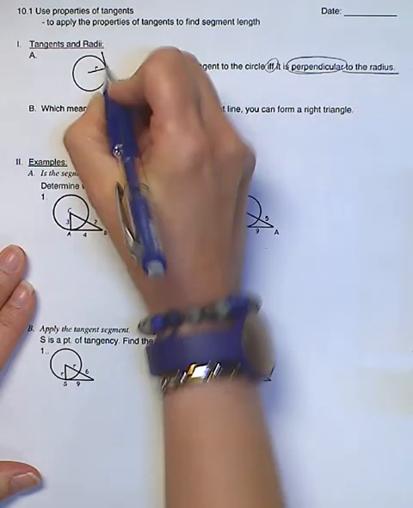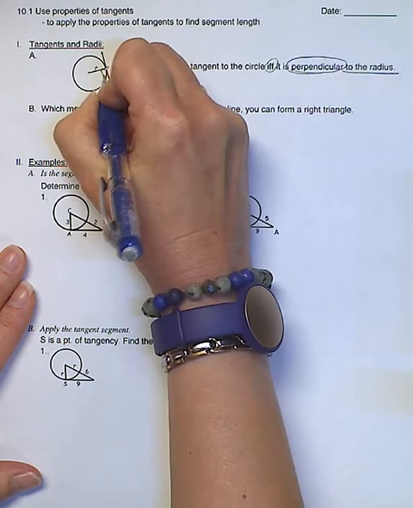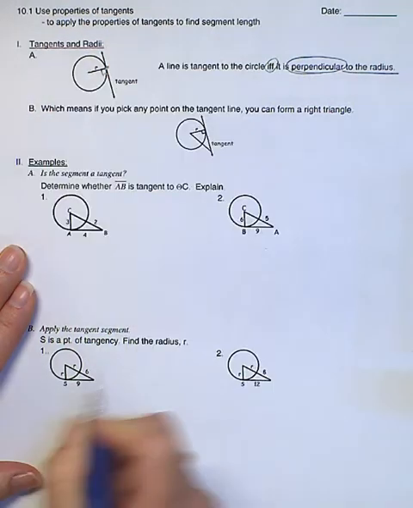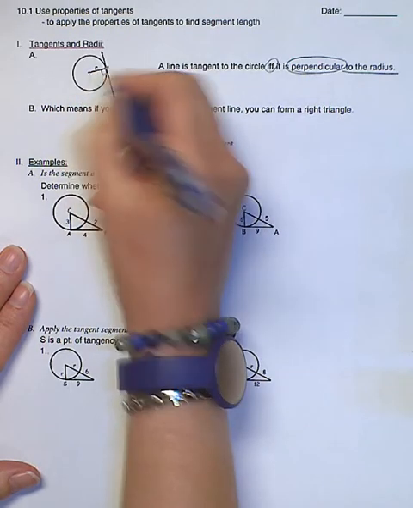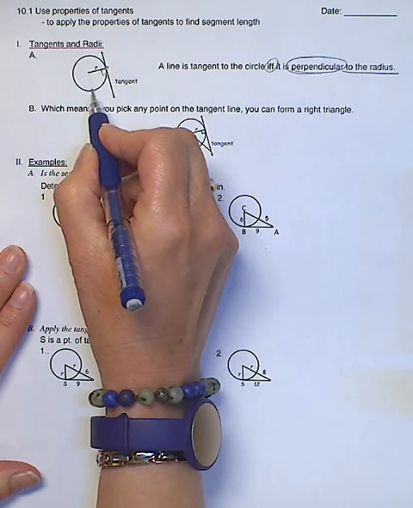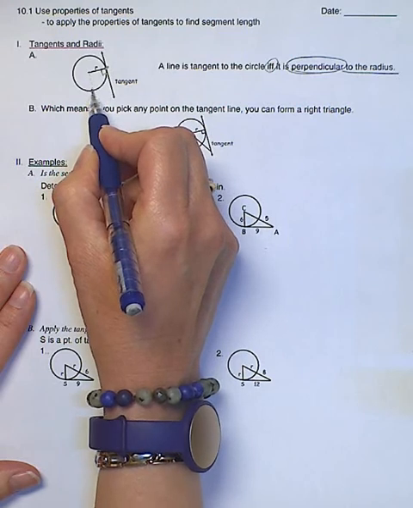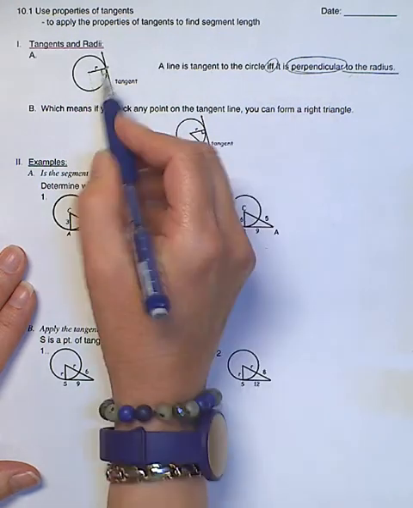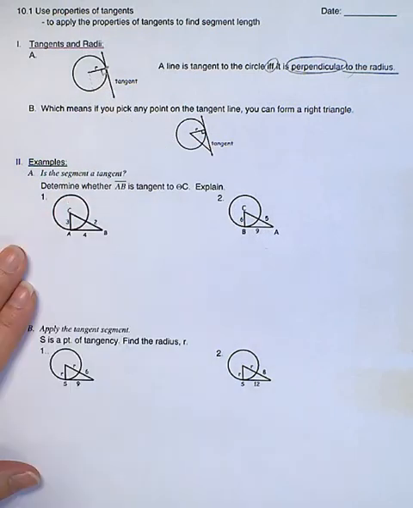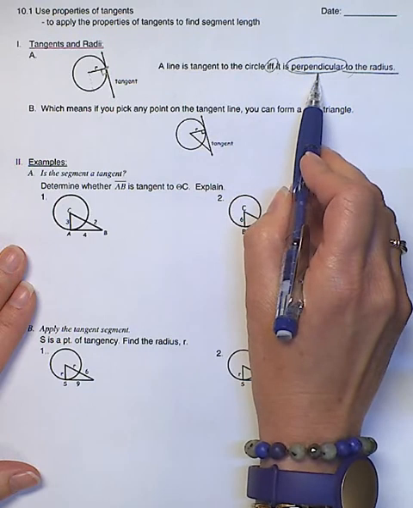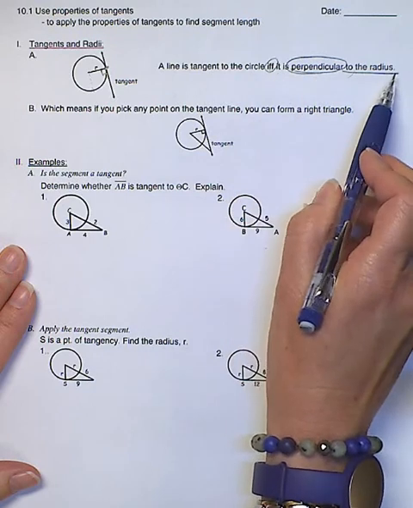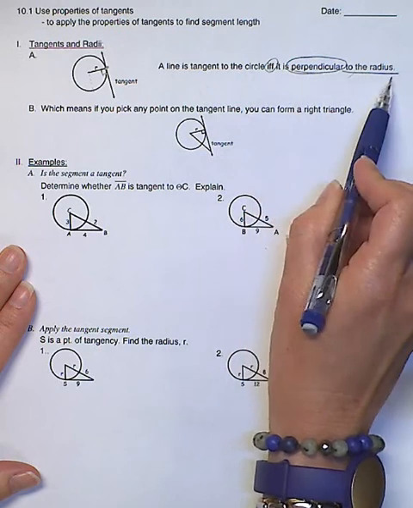So the tangent and the radius are perpendicular as long as they share a common point of tangency. Now, if I put a radius here, obviously this tangent is not perpendicular to this radius. So this theorem pertains to when the radius and the tangent are intersecting. So a line is tangent to a circle if it is perpendicular to the radius. Vice versa, if a line's perpendicular to a radius, then we know it's a tangent.